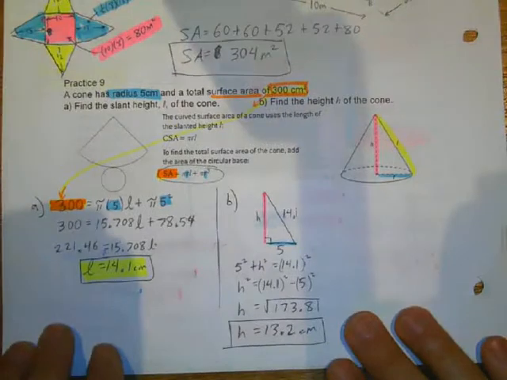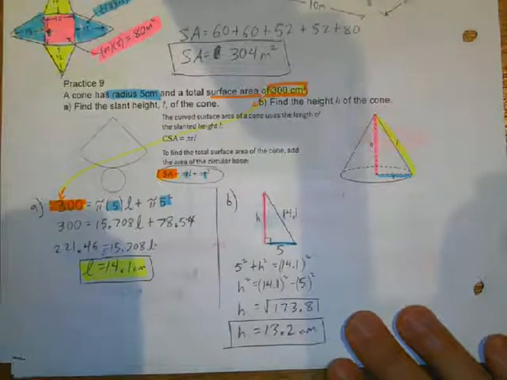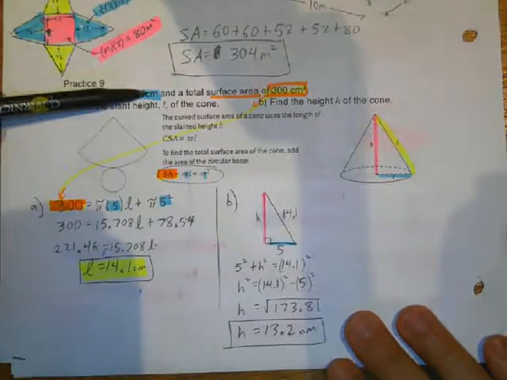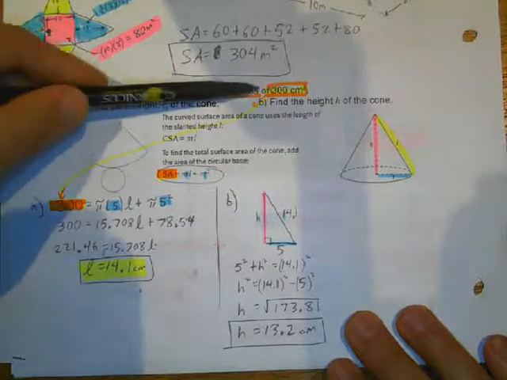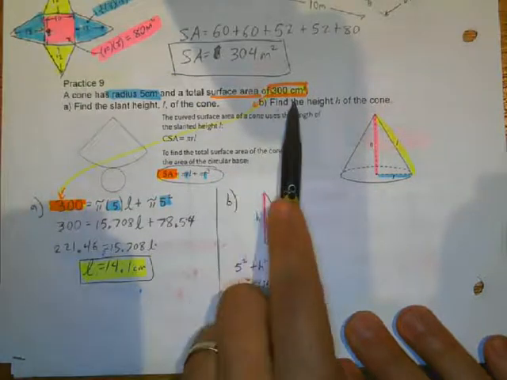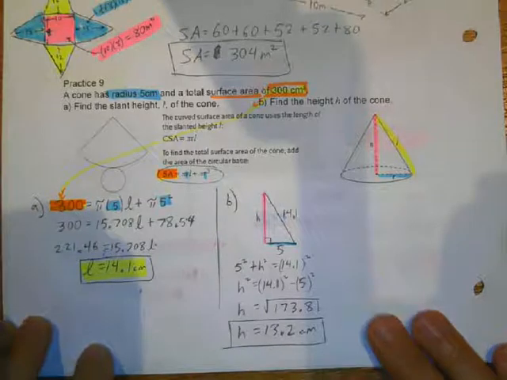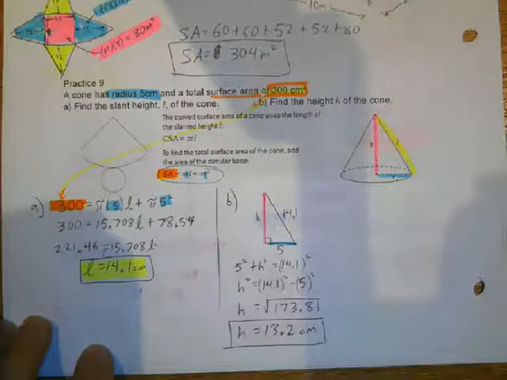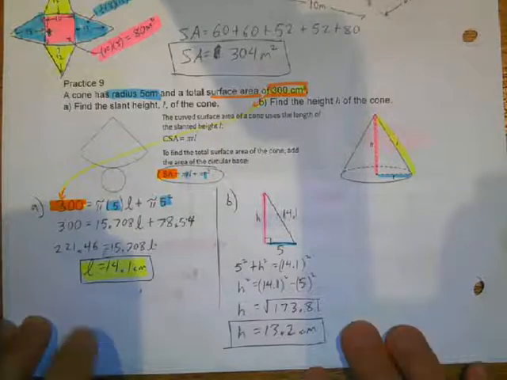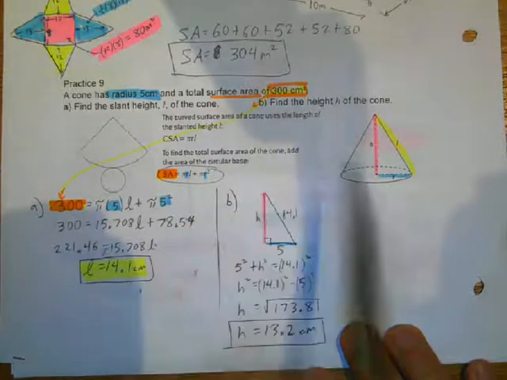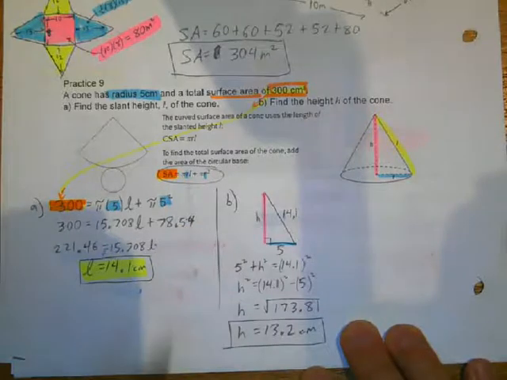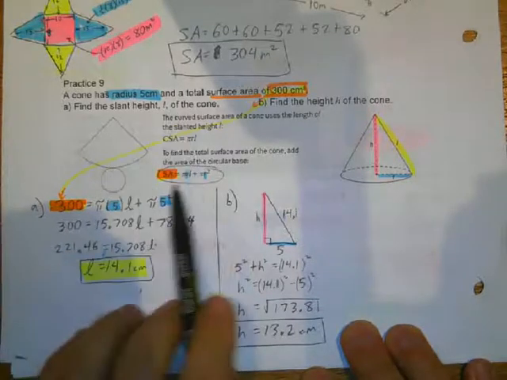Okay, now we've got a cone. It's got a radius of 5 centimeters and a total surface area of 300 centimeters squared. So if I'm trying to find the slant height, here's the formula.